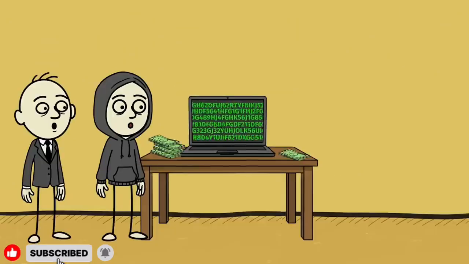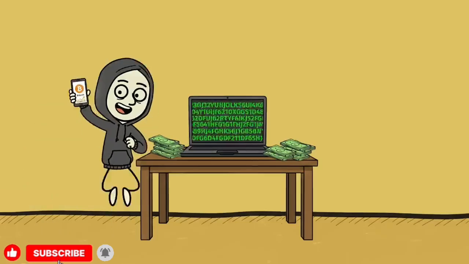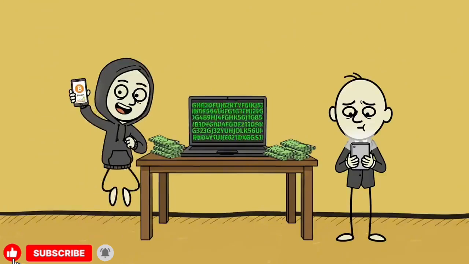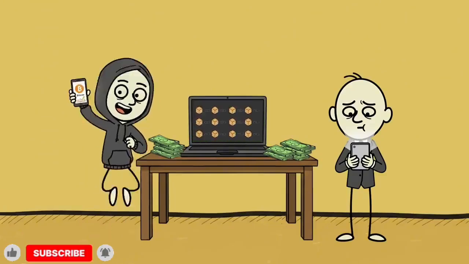Bitcoin proves you can create money through math instead of trust in governments. Whether that makes it the future of finance or just a speculative asset depends on who you ask. Either way, the code doesn't lie, and the ledger never forgets.